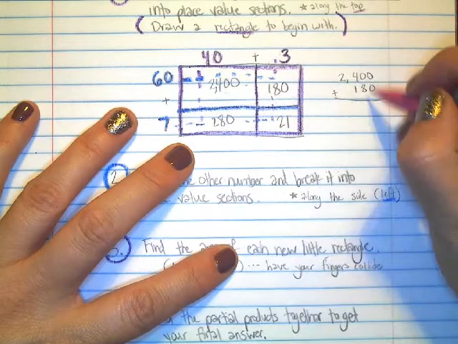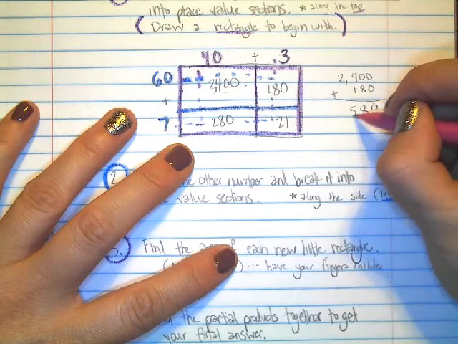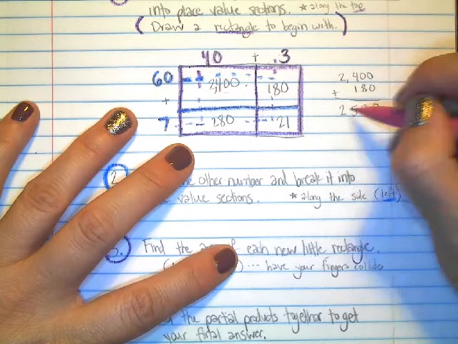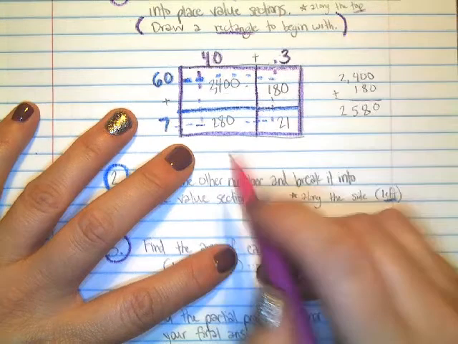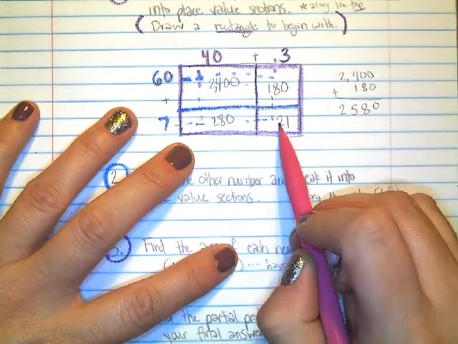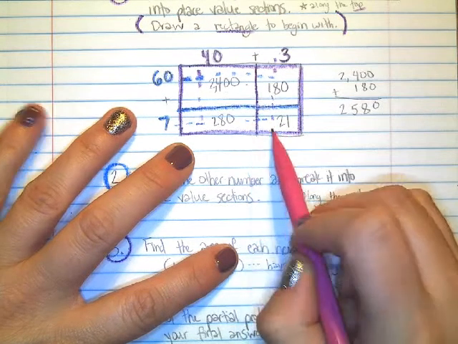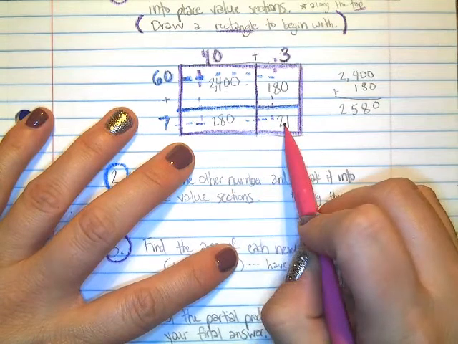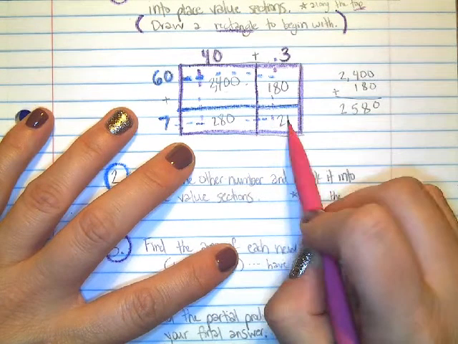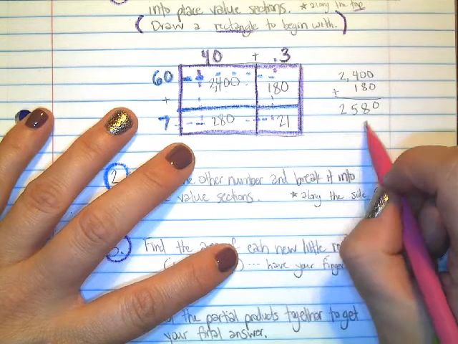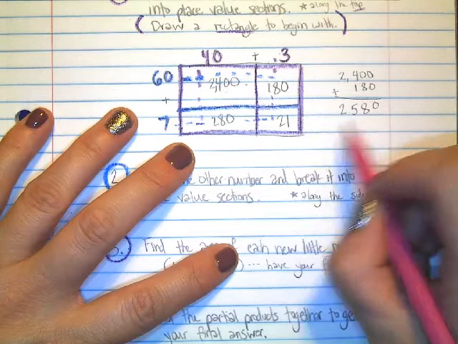So if I just stack them up, I had 2,400, 180. I'm going to add this one first. I got 2,580, and then I still have to add 280 and 21. Well, if you can mental math this adding, it's going to be a lot faster. 280 plus 20 is going to give you 300.